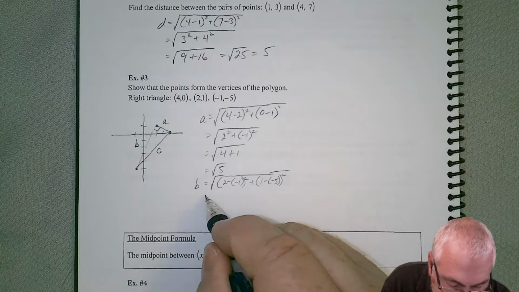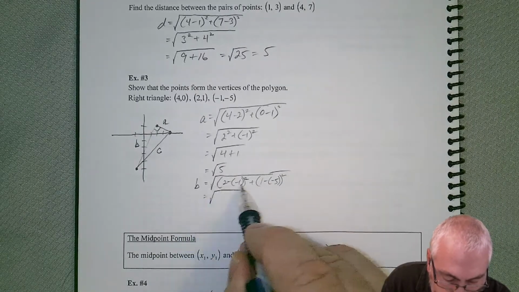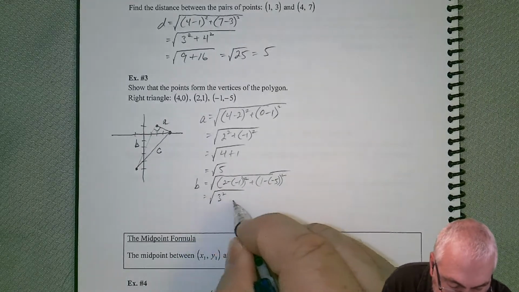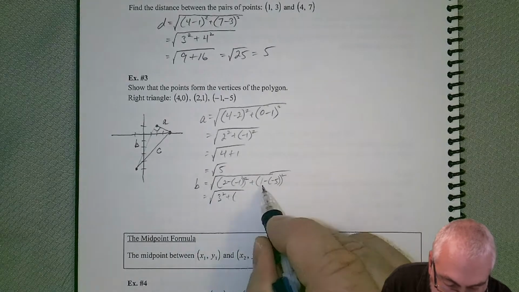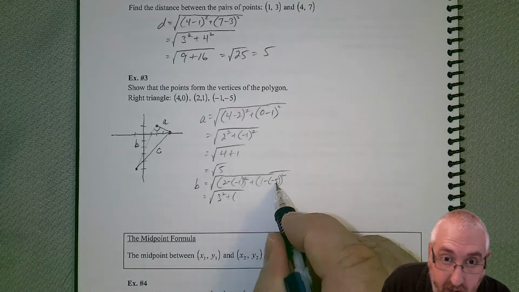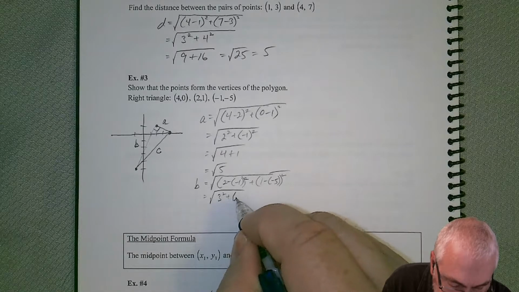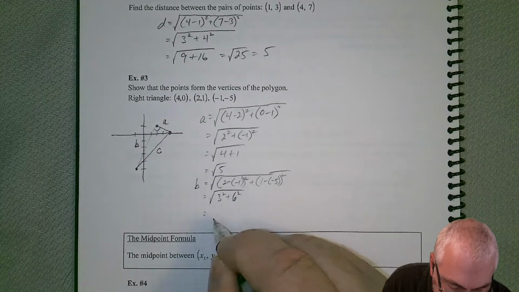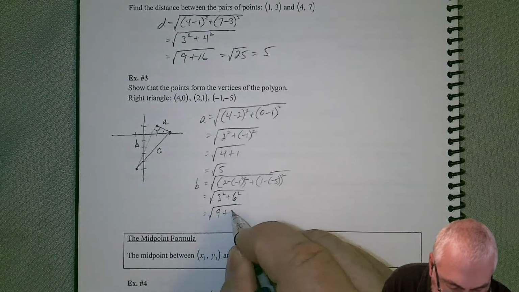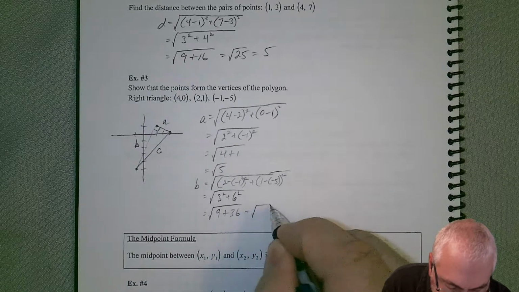So we got some double negatives that we got to just be careful about. So 3 squared plus 1 plus 5, which is 6. So 6 squared. So it's going to be 9 plus 36, which equals the square root of 45.